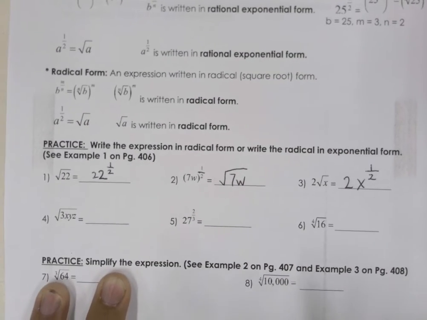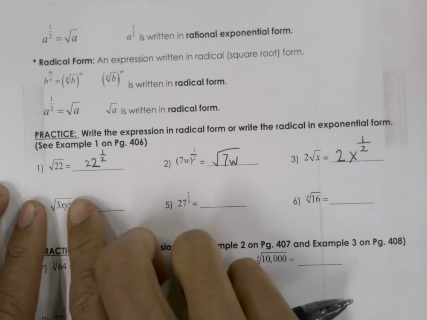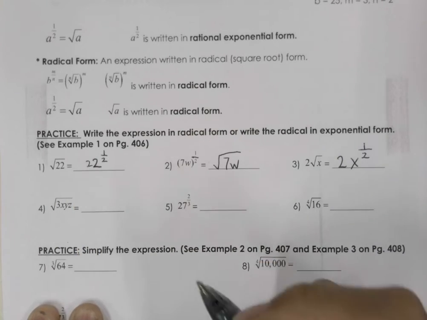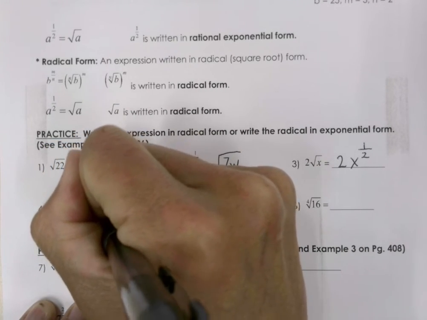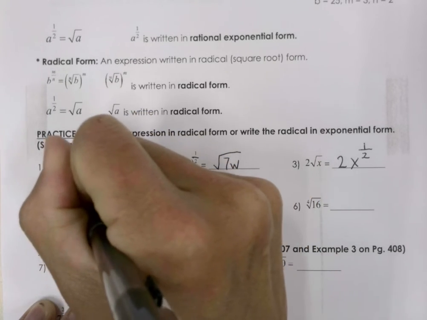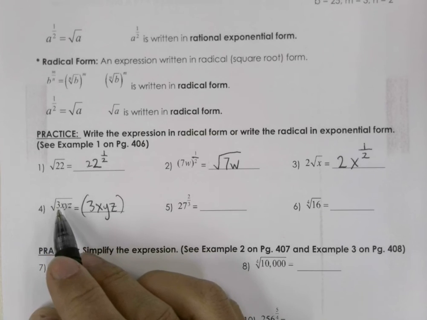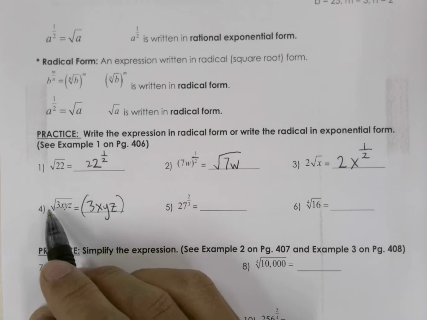Let's go ahead and take a look at this one. It's the same kind of deal. All of this to the power of 1. So we are going to rewrite this as 3xyz in parentheses, because all of these terms are multiplied together and are under the square root.